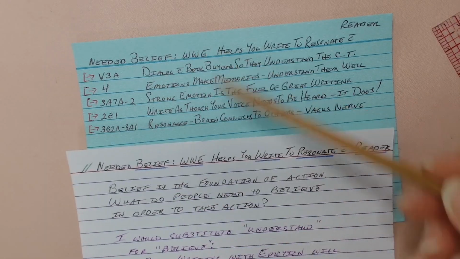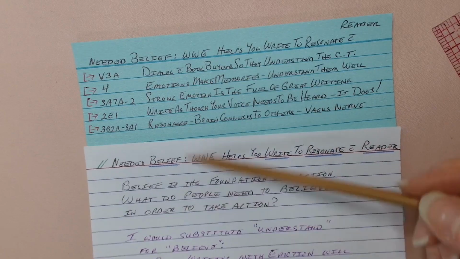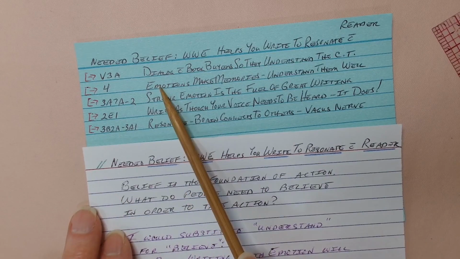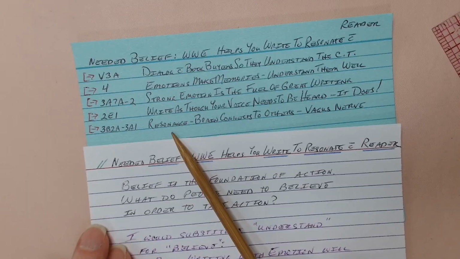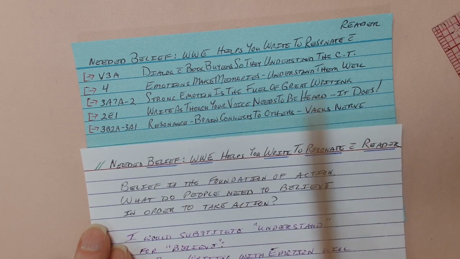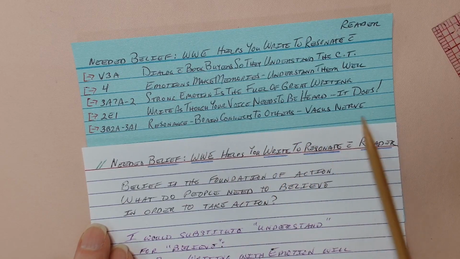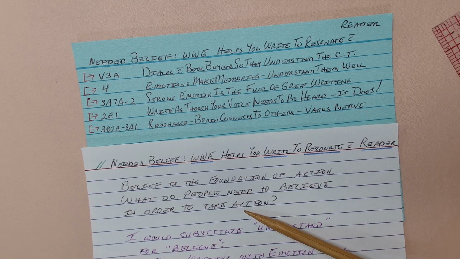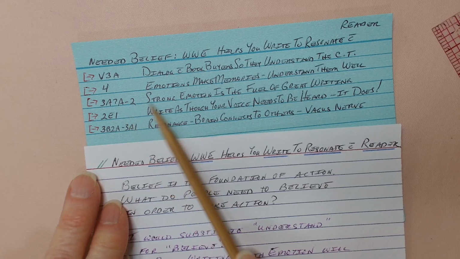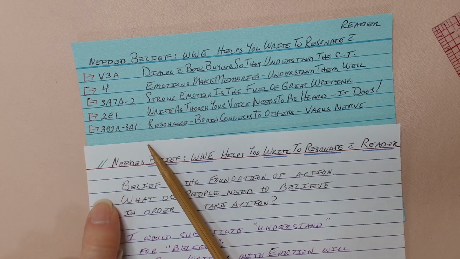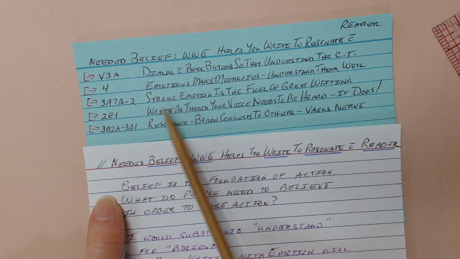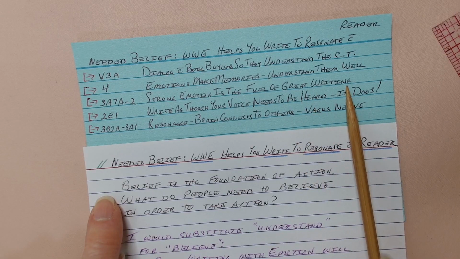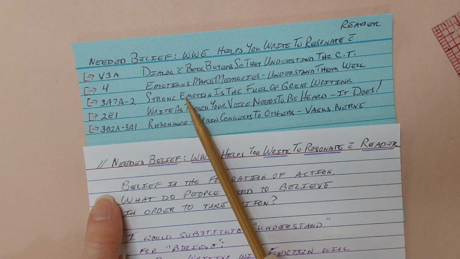So now these are my choices of where this card might want to find its home. My next step would be to possibly pull these cards if I needed to, but because these are taglines, and therefore just reading the tagline brings the whole card back to me, I don't necessarily have to pull any cards at all. I would have to pull a card only if the tagline had gone cold and I didn't connect with it anymore. So because of that, I am able to select from among these and know that this one, strong emotion is the fuel of great writing, is the place where this card wants to join in.